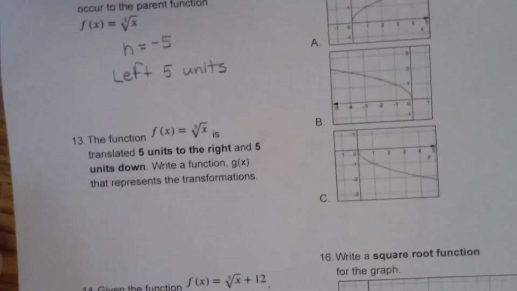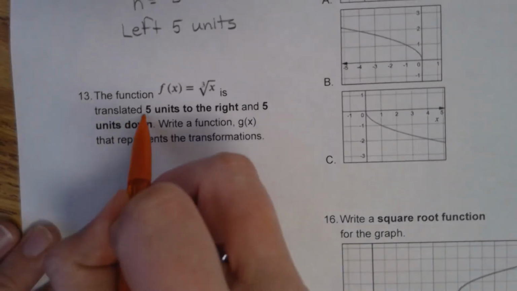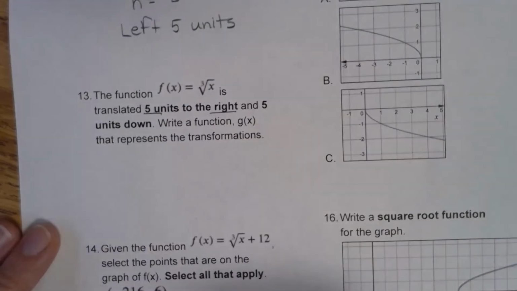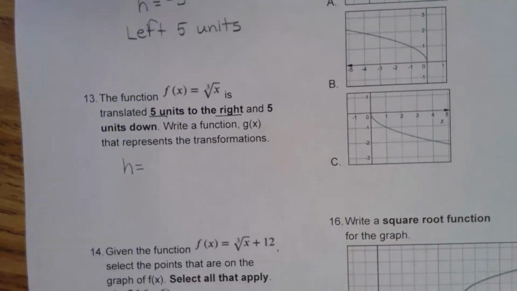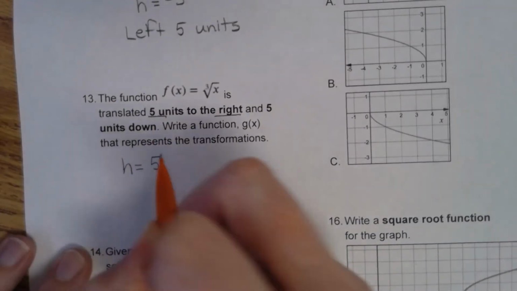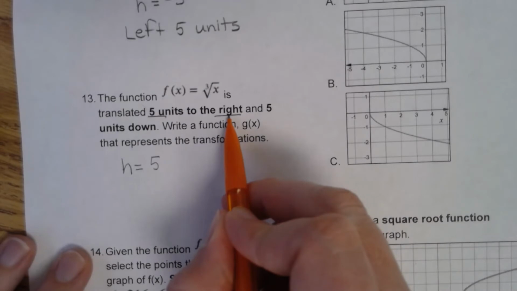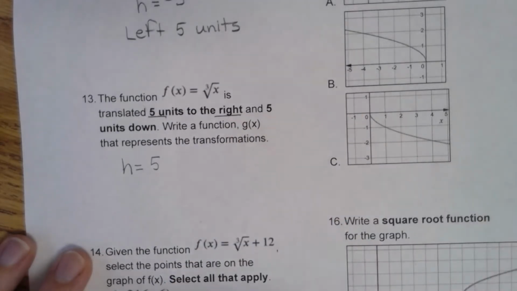Let's look now at question number 13. We have our function, it's the parent function. It's translated 5 units to the right and 5 units down. We're going to write a g of x function. So 5 units to the right is going to give us an h value. Remember that h value is what moves it left and right. We have a 5. Since it's going to the right, we're going to keep it positive because the right is positive, to the left is negative.